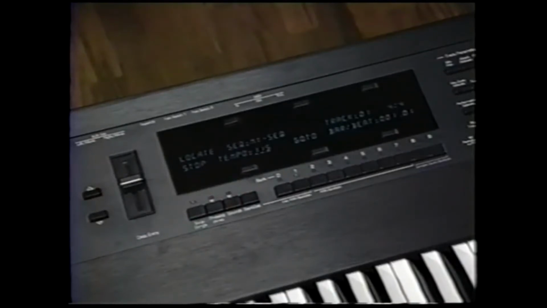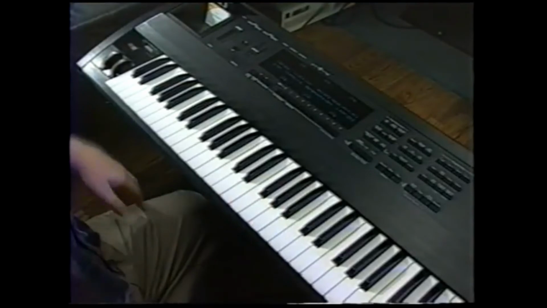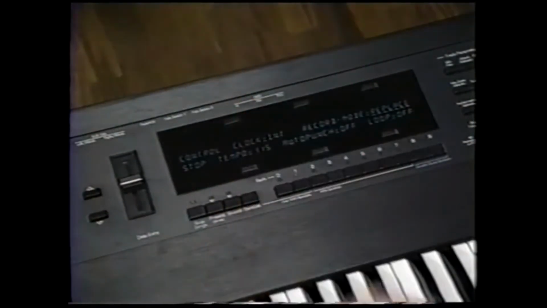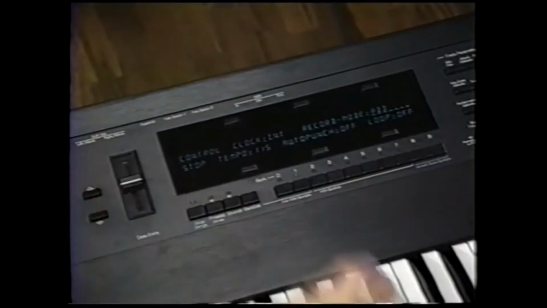Adding to a track. You can also overdub parts onto a track by using Add mode. Press the sequencer control button. Select Record Mode equals Replace. Press the up arrow button once to change this to Record Mode equals Add.